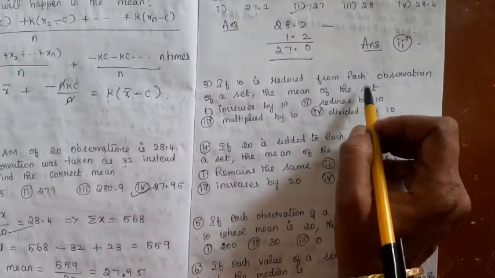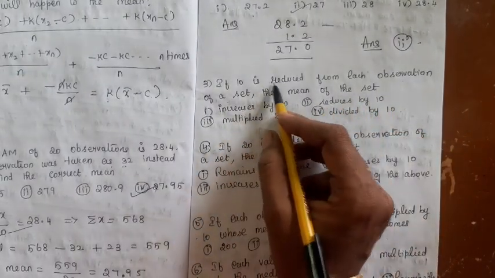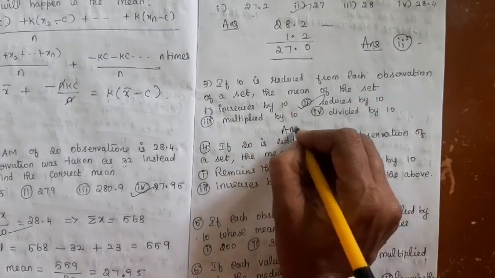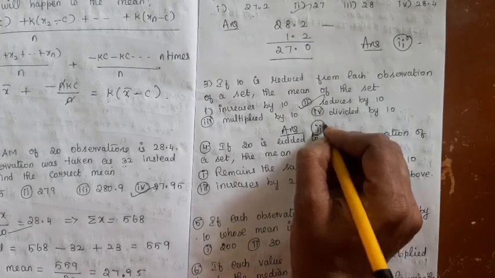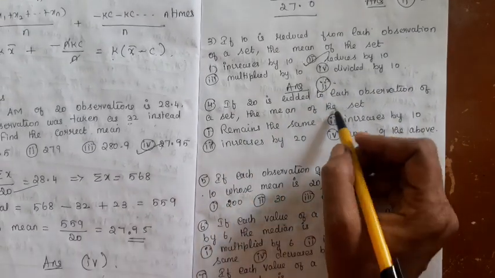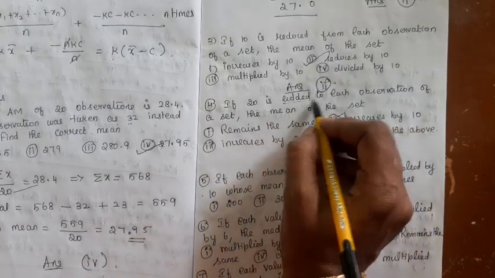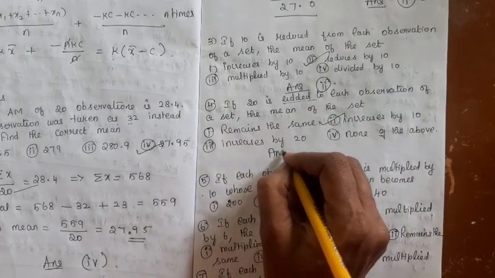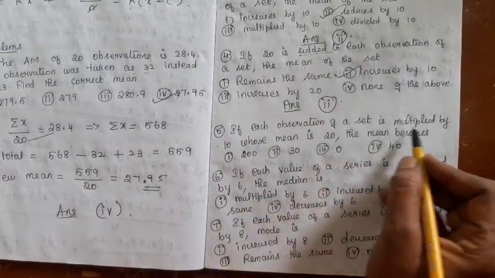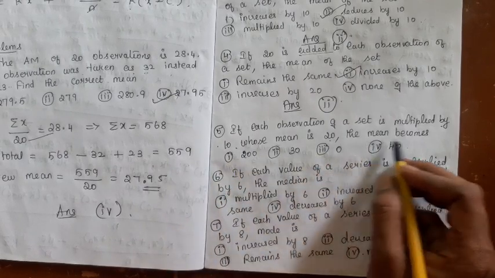If 10 is reduced from each observation of a set, does the mean of the set increase by 10 or reduce by 10? Reduces by 10. Answer is option 2. If 20 is added to each observation of the set, the mean of the set increases by 20 because you are adding. Answer is again option 2. If each observation of a set is multiplied by 10, whose mean is 20, the mean becomes.